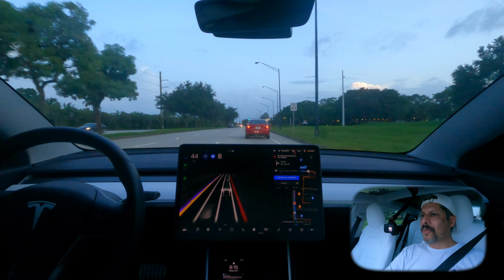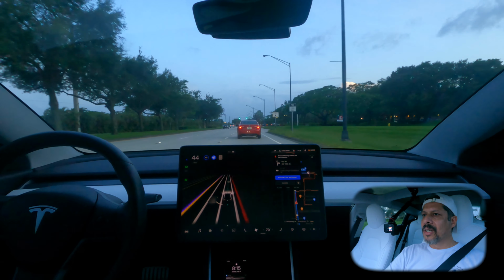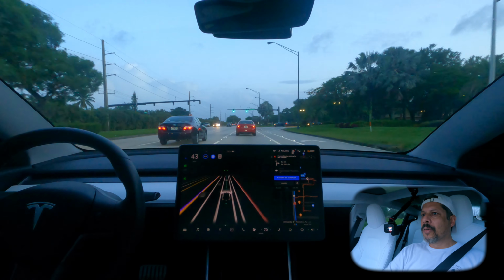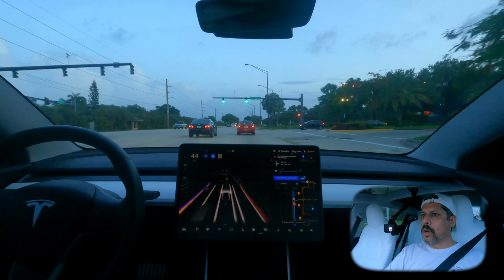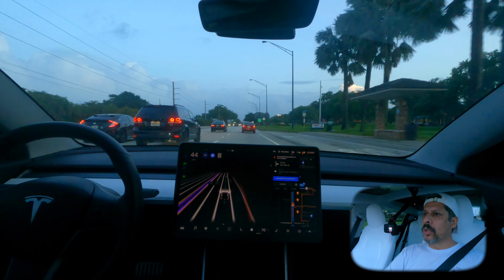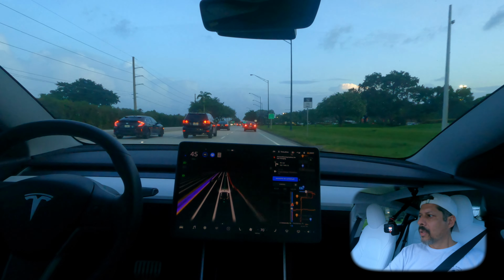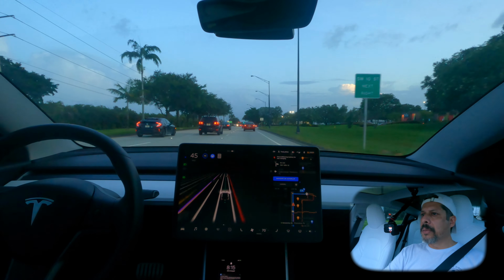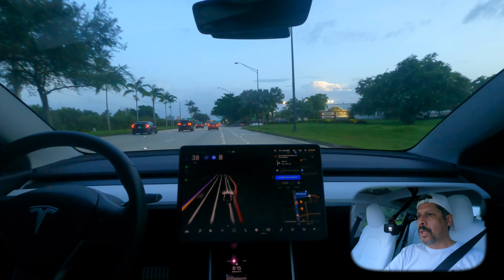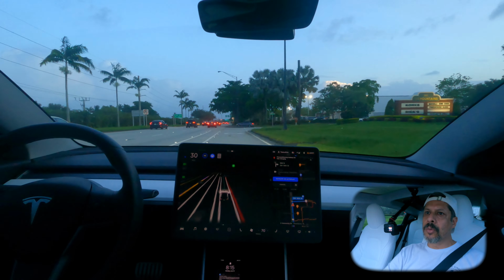All right, so we're very close to our destination now, which is the city of Plantation, Florida superchargers. This is where we're going right now. And the last time that I came here, I did not charge, but this time I will charge. I'm at 59% state of charge. And we're diving into the right lane to make the turn.